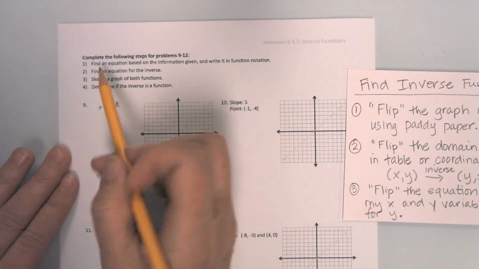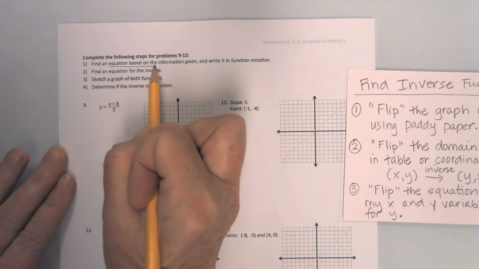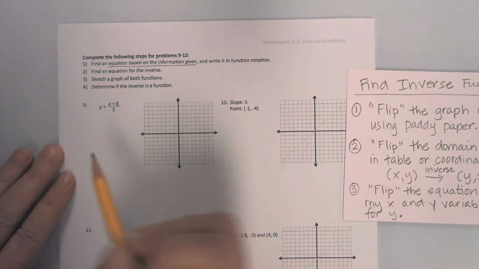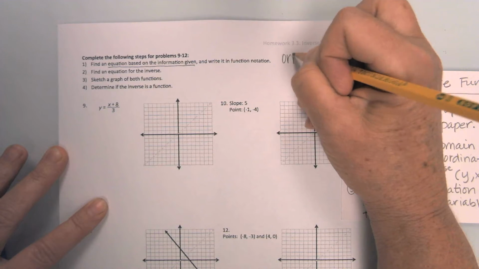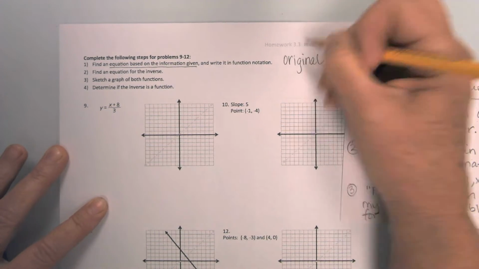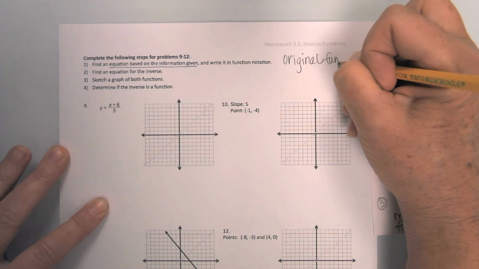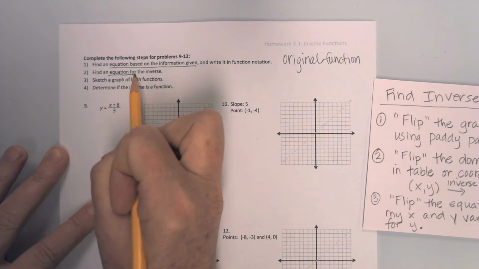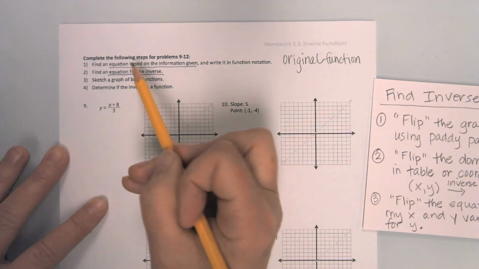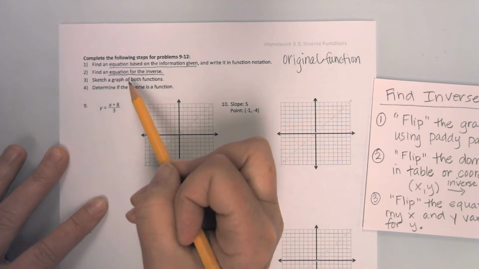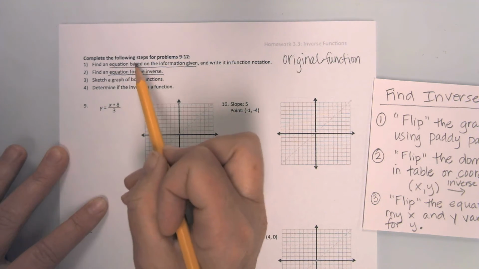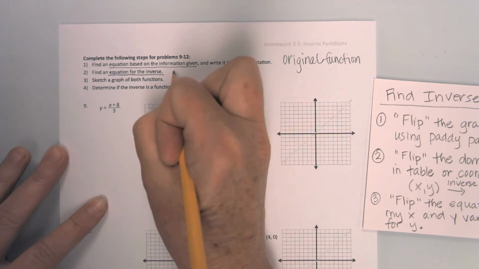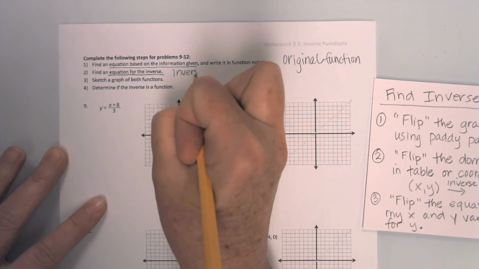Now the instructions do tell me that I need to have an equation based on the information given. So I do need to have my original equation, or my original function. Then I have to find the equation for the inverse. Now I don't have to do these in this order. I may sketch it first and then find my equations, but I do need to have my inverse equation.